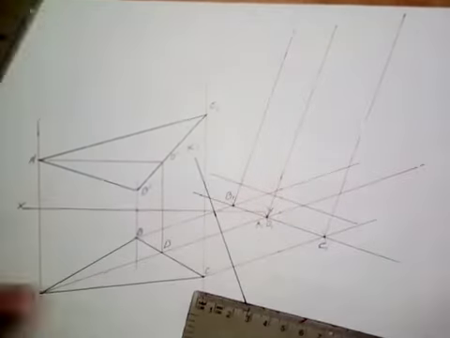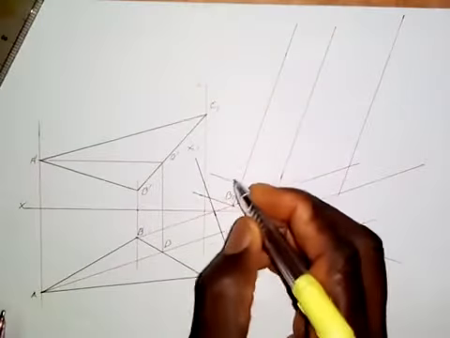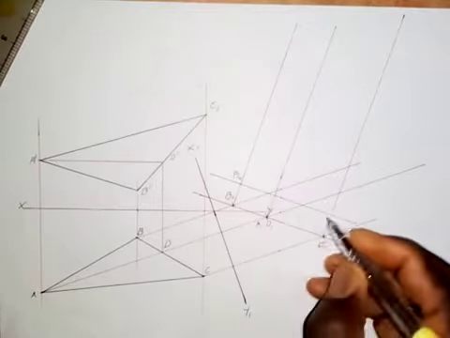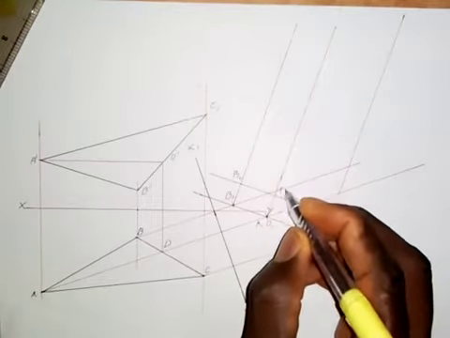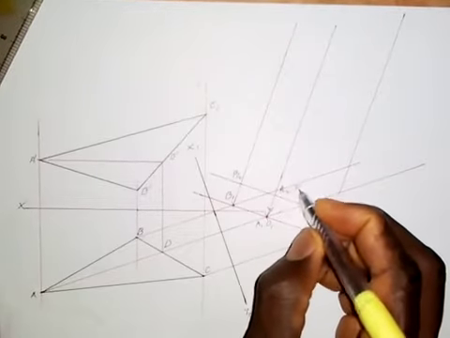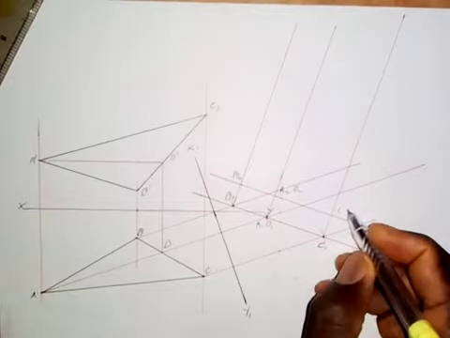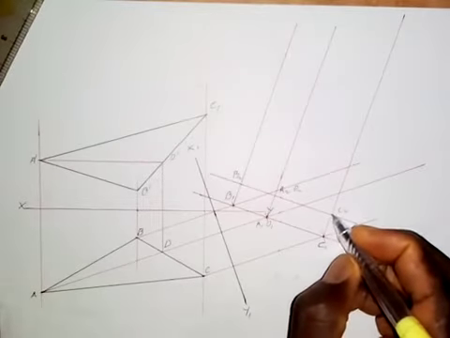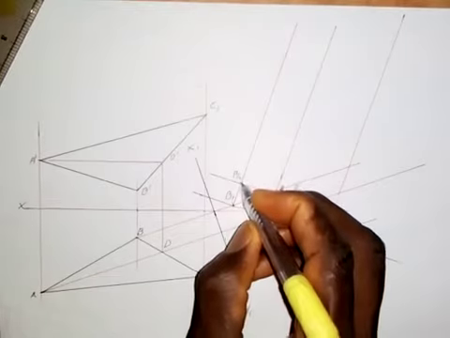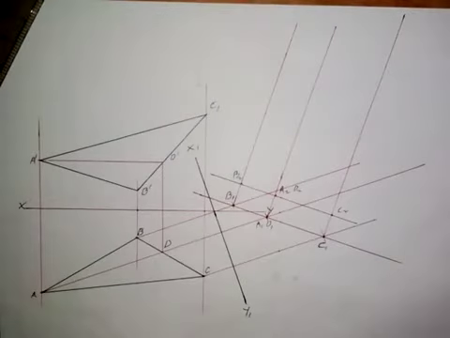So now on this line that we have drawn, this is point B2. So this is point A2, D2. And this is point C2 here. So this point that we have here, this point and this point. Okay. Now, the next thing that we are going to do is to draw the true shape.